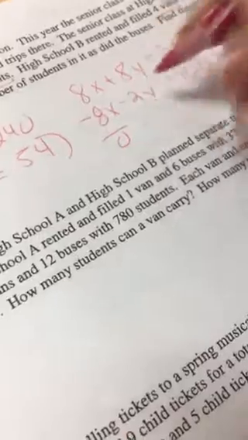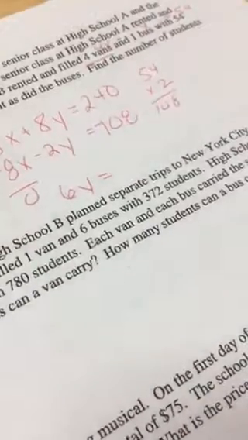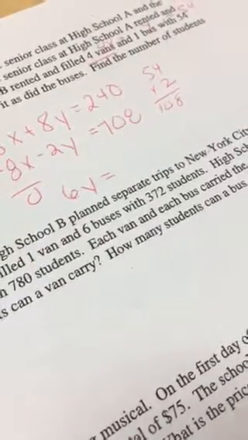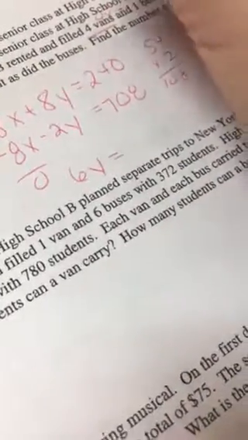So this equals 0, and I'm left with 6y equals 240 plus a -108. I'm just subtracting. My answer is going to be positive.